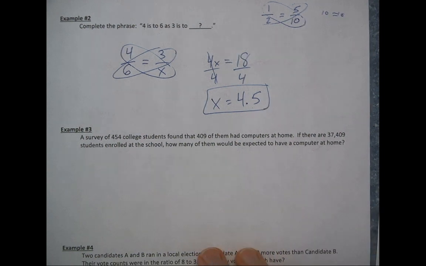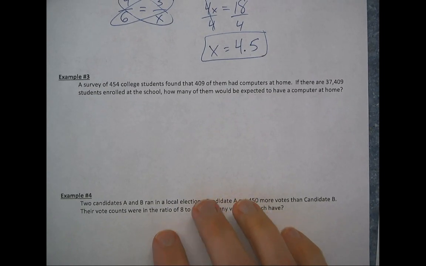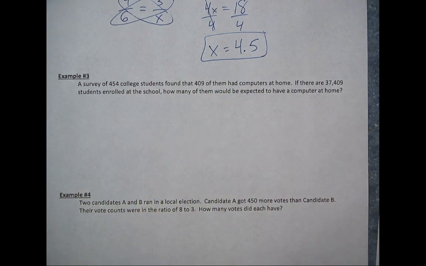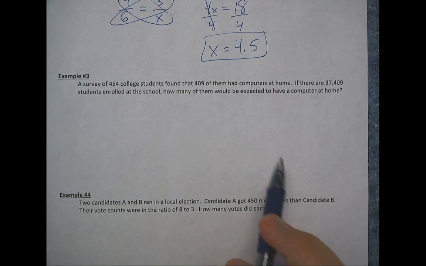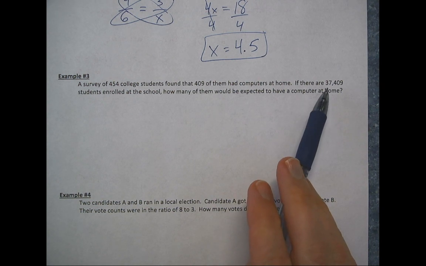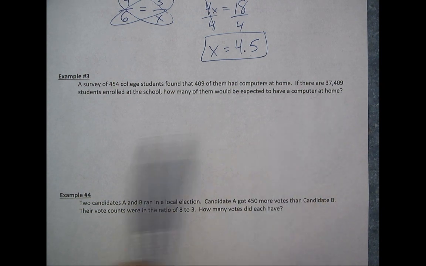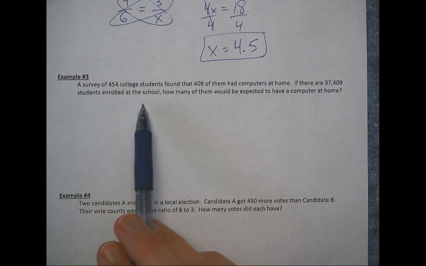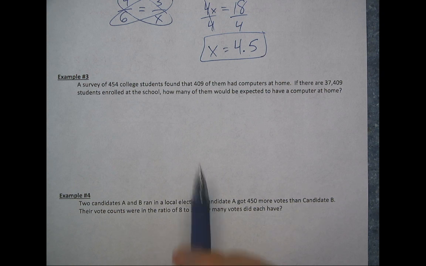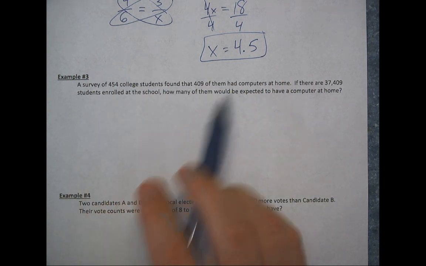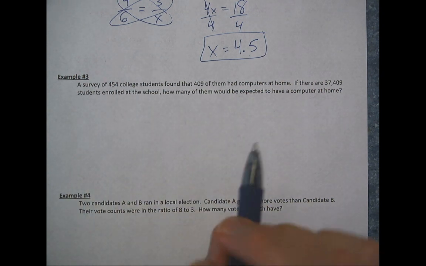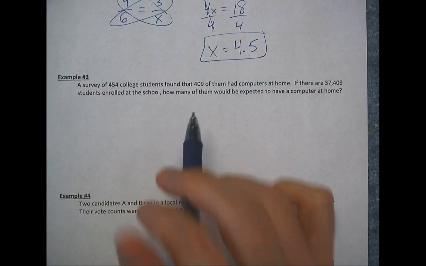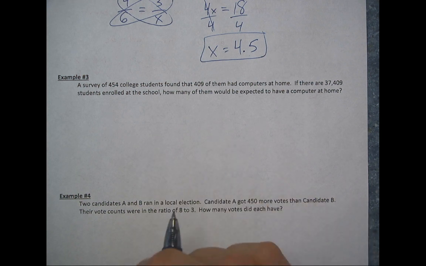So example number 3. Survey 454 college students found, so that's your total, that 409 of them had computers at home. So if there's actually 37,409 students at the school, this was just a survey of some of the students, how many would you expect to have a computer at home if we felt that this survey was a good representation of the whole school? So now we're going to set up one of these proportions, a ratio equal to another ratio, cross multiply and solve.